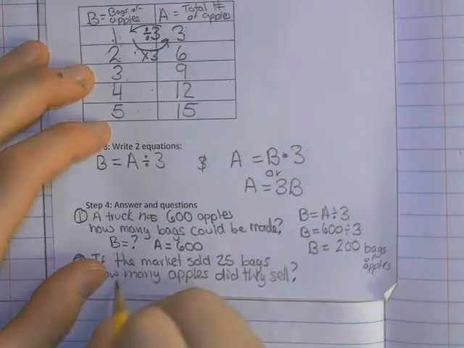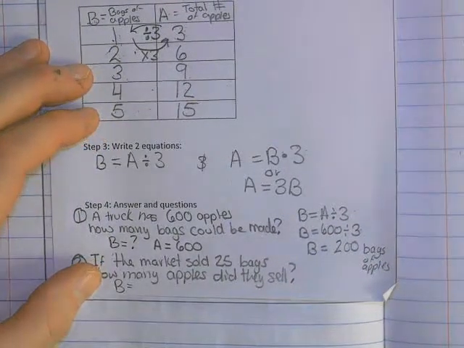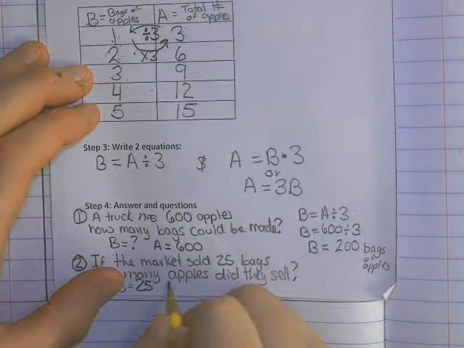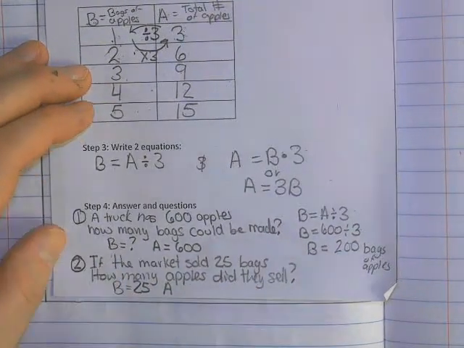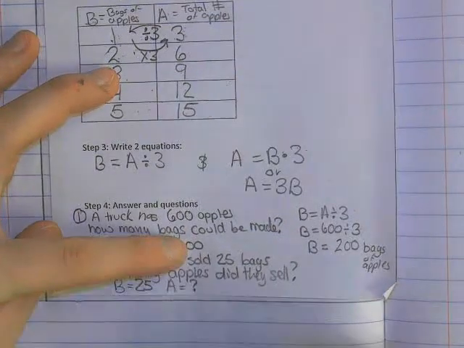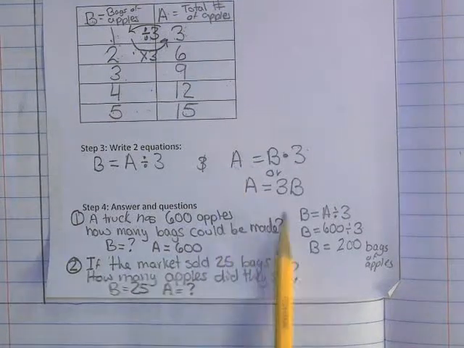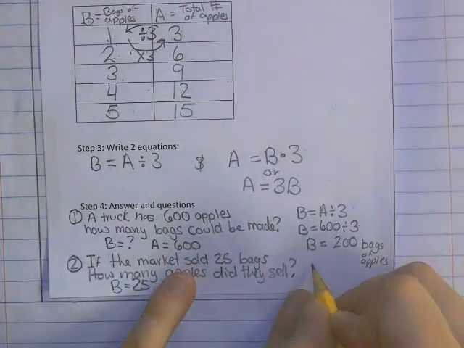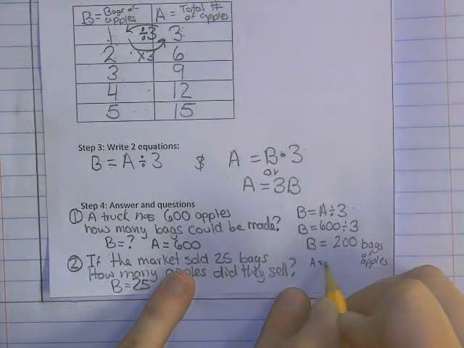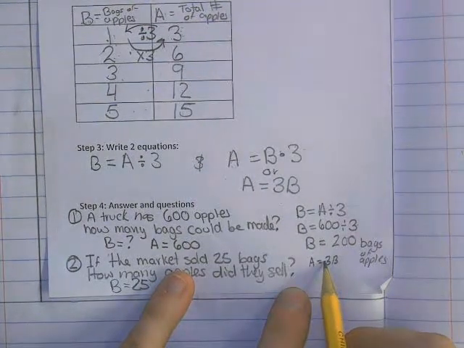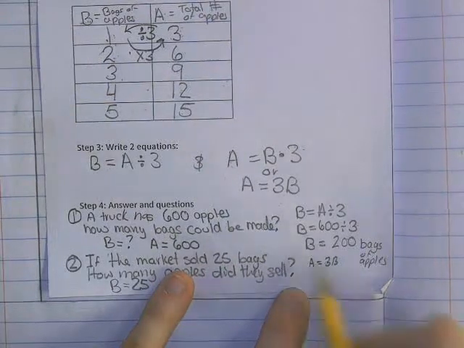Okay? Do you know how many bags of apples they sold? Do you know what B equals? Yes. 25. Do we know what A equals, the total? No. So that's what we're trying to find out. So if we look at our 2 equations, I want to know what A is, so I'm going to probably use that equation. So I would say A equals 3B, 3 times B. I wrote my formula, or my equation, right?